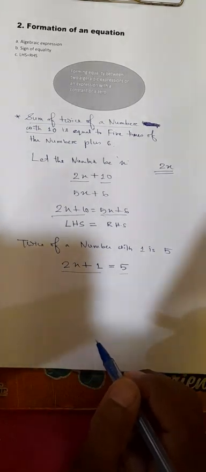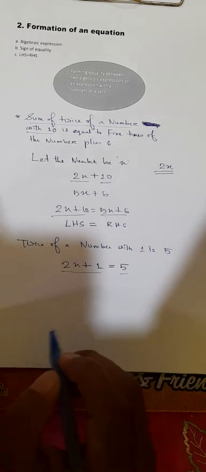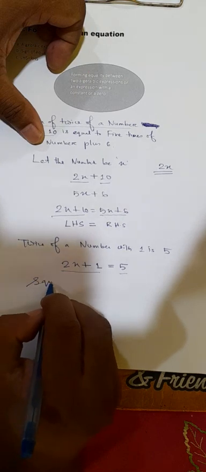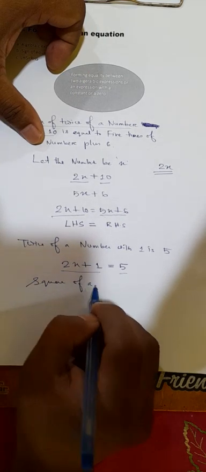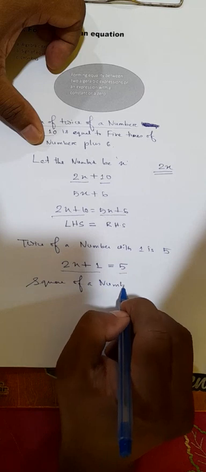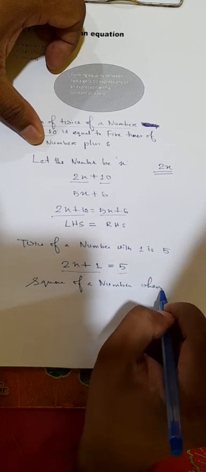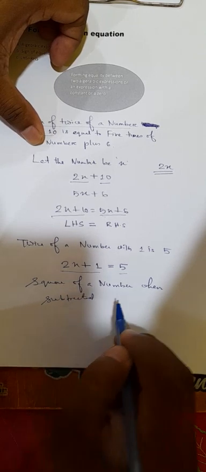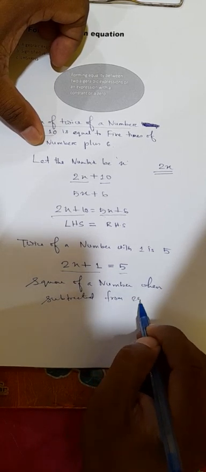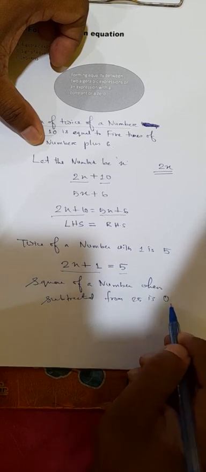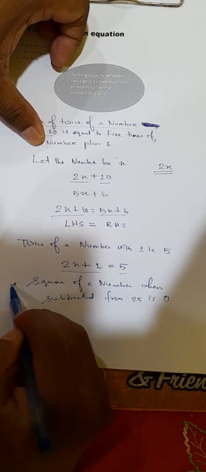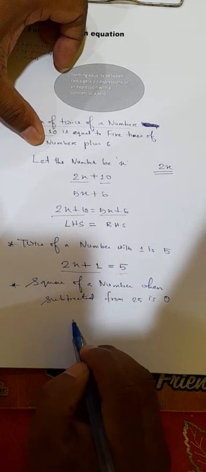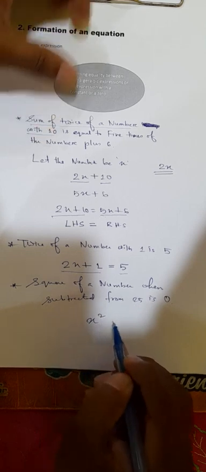Again, think about another statement. Say for example, square of a number when subtracted from 25 is 0. Now think about this statement. Square of a number, let the number be x, so square of the number is x square.